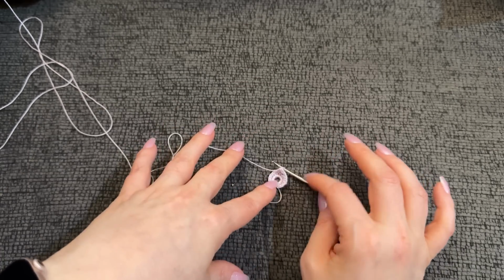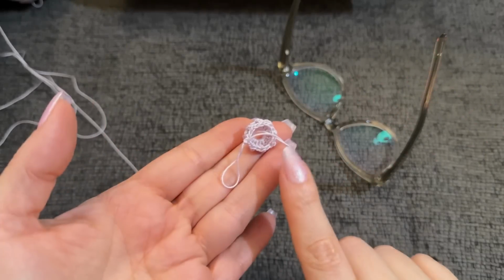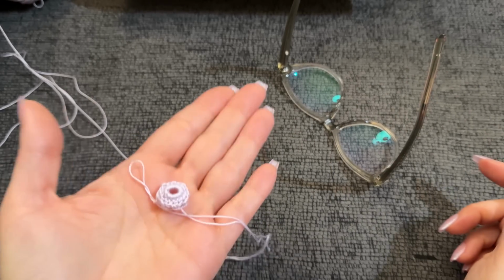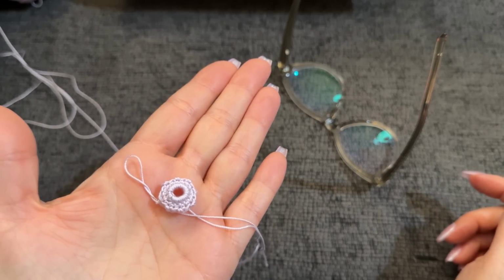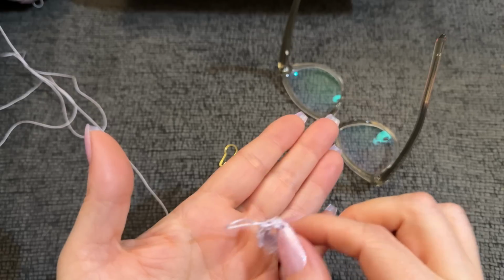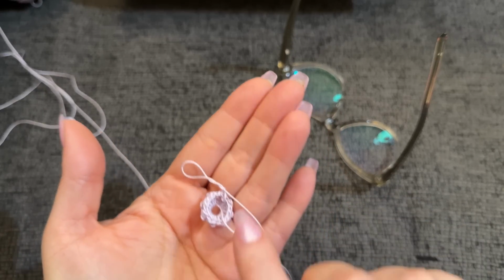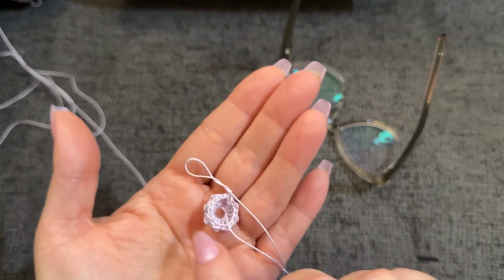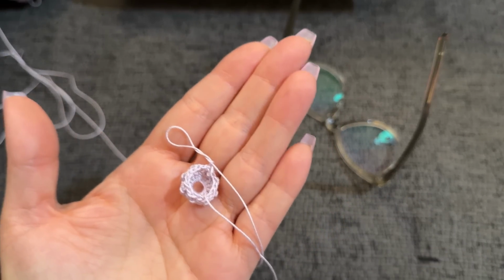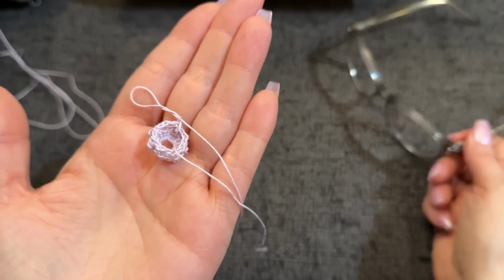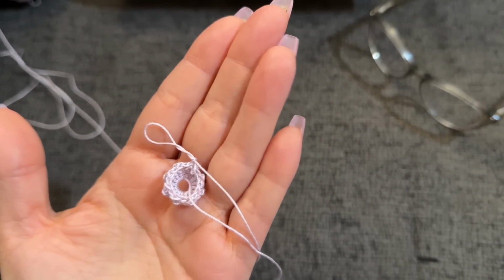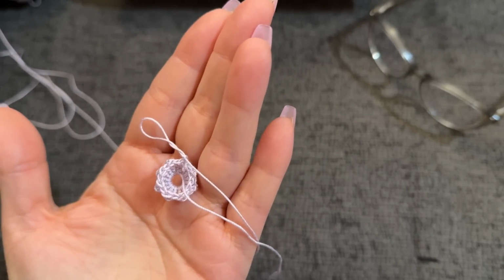I'm going to read the rest of the pattern. Hang on. This is a problem, because whenever I read the rest of round 4, it gave us instructions for the first chain space, and then it said to repeat that 7 more times. We do, in fact, have 8 chain spaces. Bear in mind, we started with 16 single crochet, and to cut those in half is 8.